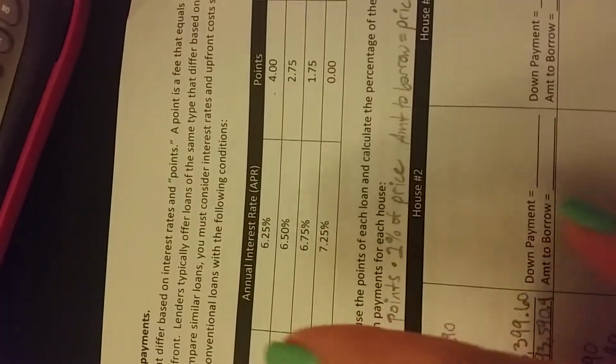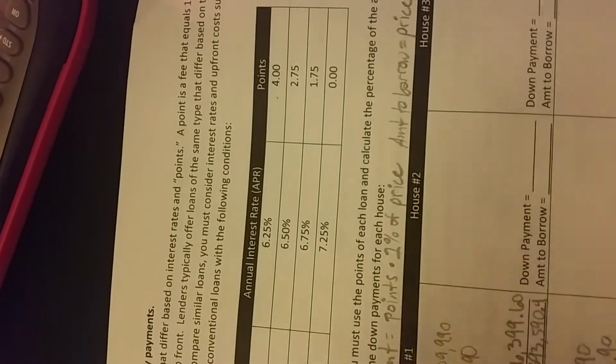Now if you look over here on the other side, it says it is an annual interest rate. We don't want an annual interest rate. We want a monthly interest rate. So what we need to do with that annual interest rate is take it and divide it by 12 to get your monthly interest rate. And then N is the number of payments. Well, you're going to make 12 payments every year, and you're going to be doing that for 30 years. So we'll find out how many payments we're going to have to make. I'll start with the first house and with loan A.